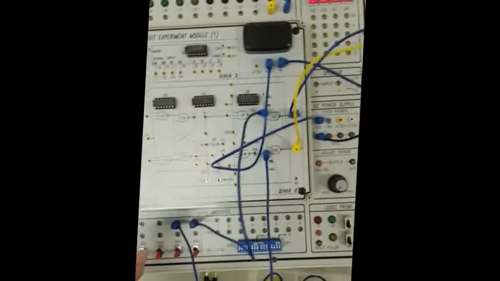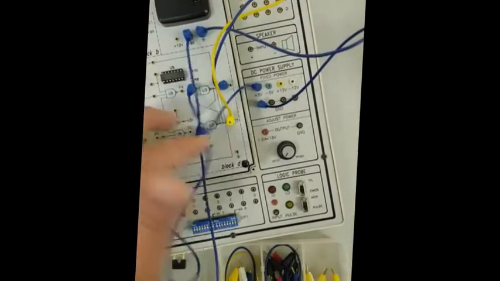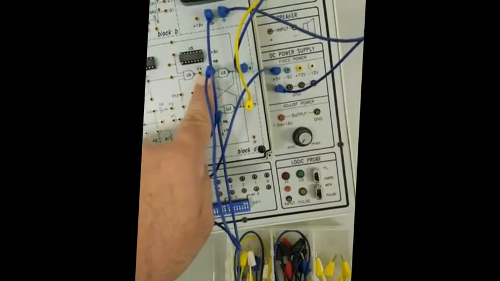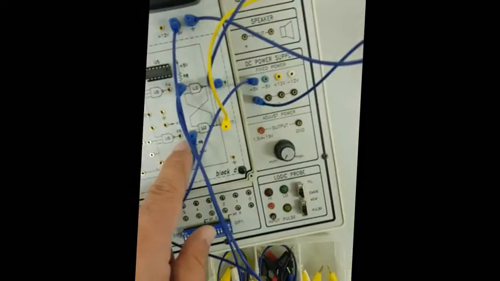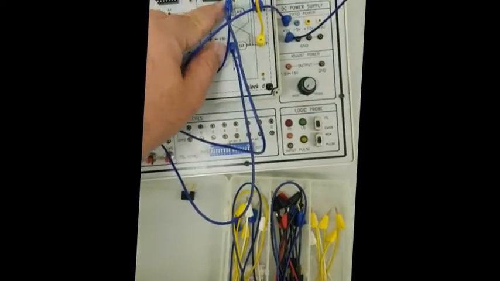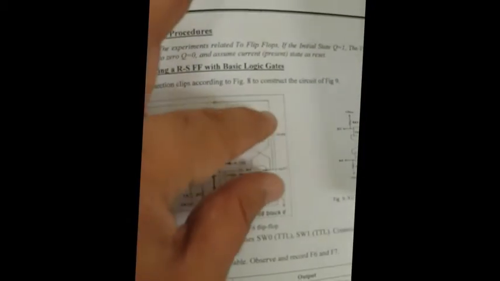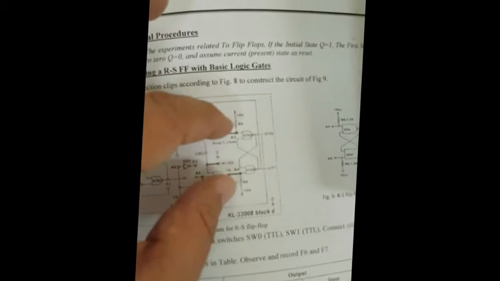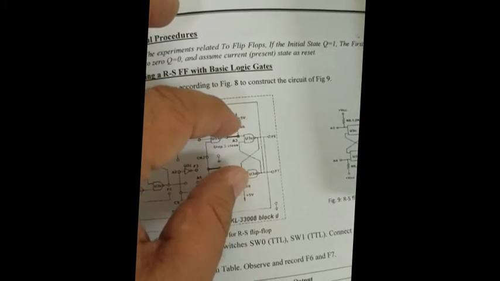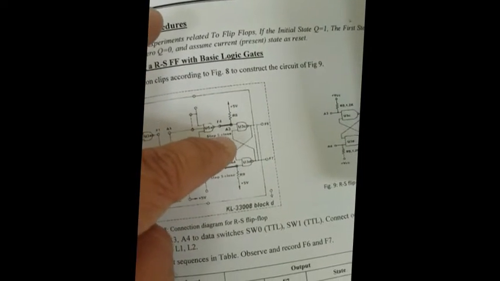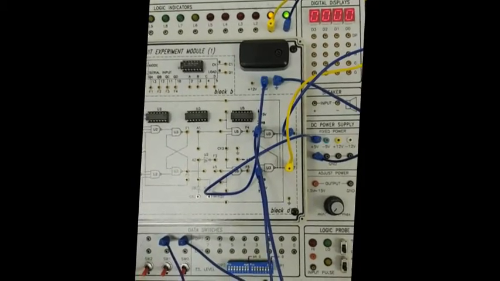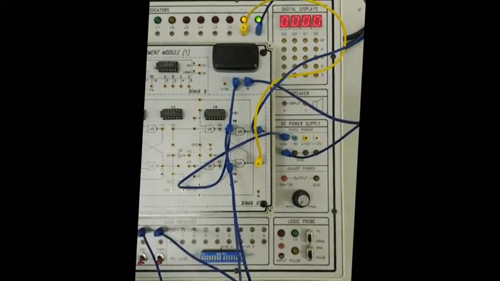For the first part of the experiment, we don't have to put these clips A3 and F4, and A4 and F5. So we don't have to use these clips here. I am talking about these two clips. We will run it without these clips, because we need to close them in step 5. Now I have already connected the circuit here.